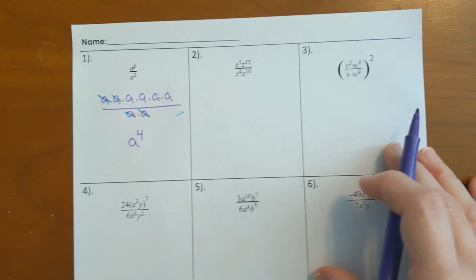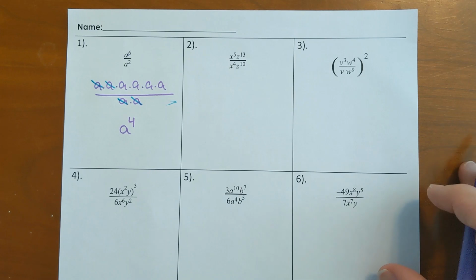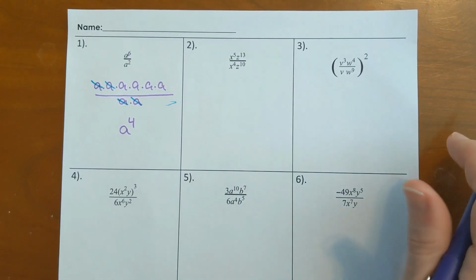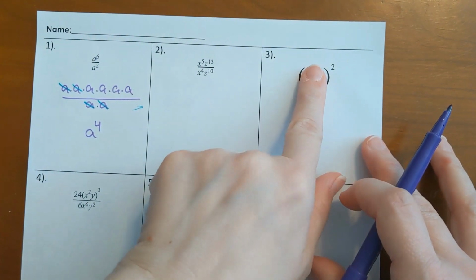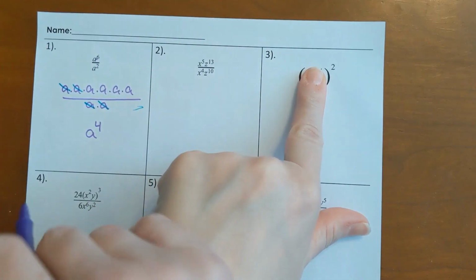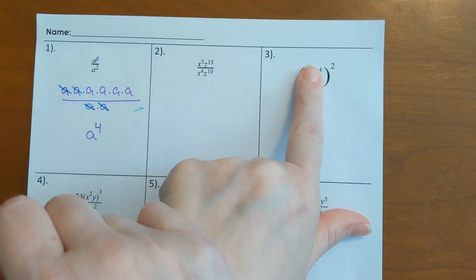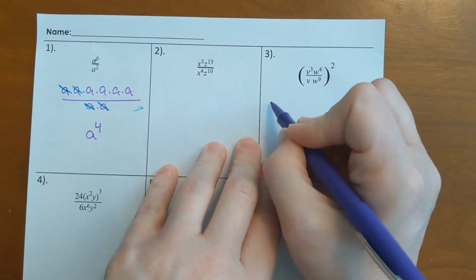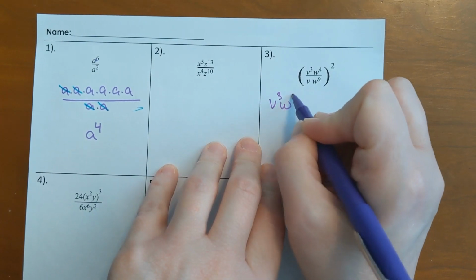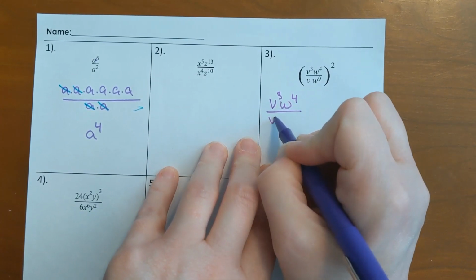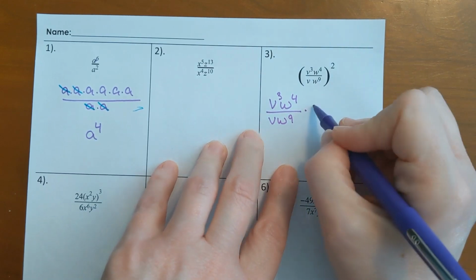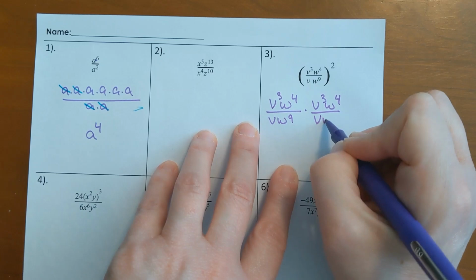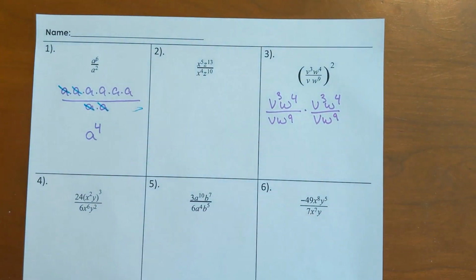Now, let's see, what else can we look at? Something that maybe looks difficult, but really it probably is not that difficult. So notice with this one, you have something to a power of 2. So you're going to need to write this stuff, whatever's in parentheses, 2 times. So that happens to be v cubed w to the 4th over v w to the 9th times v cubed w to the 4th over v w to the 9th. So we wrote it twice.